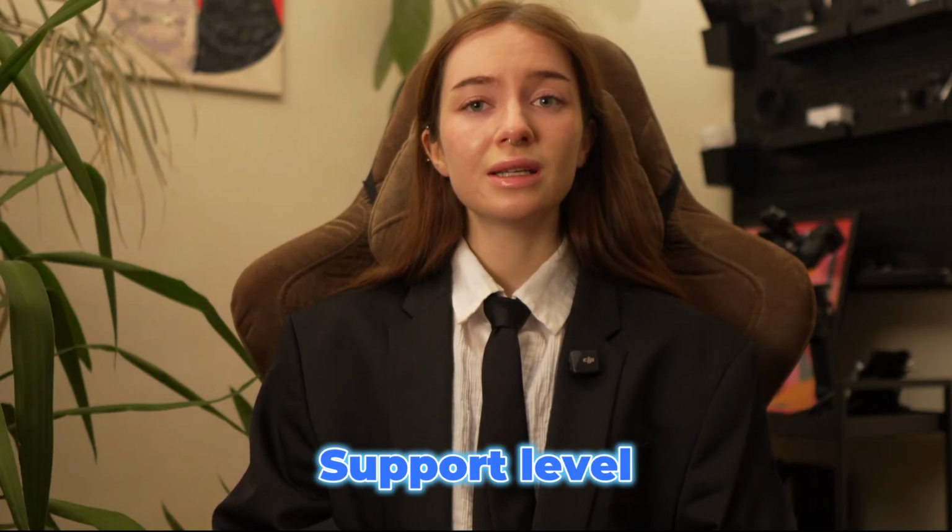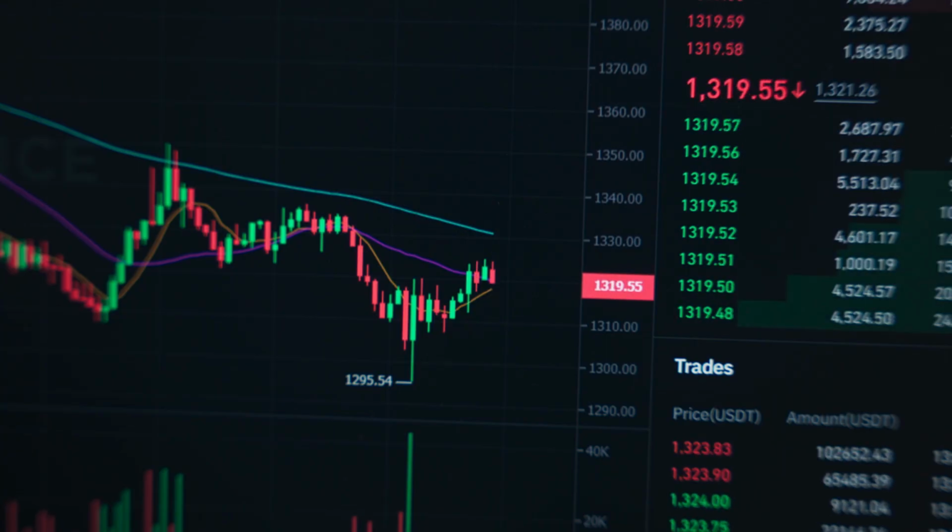What are support and resistance levels? This is what I want to start with first. A support level is a price at which an asset most often stops during a decline. When the price approaches a support level, buyers begin to enter the market actively, and the price bounces upward. Simply put, it is the floor that prevents the price from falling further.